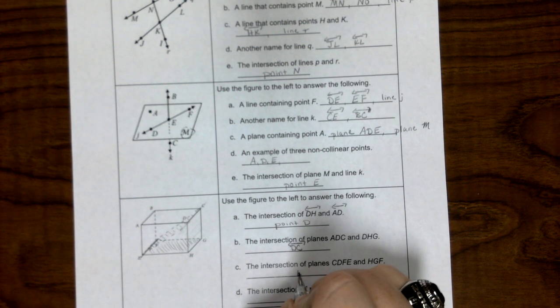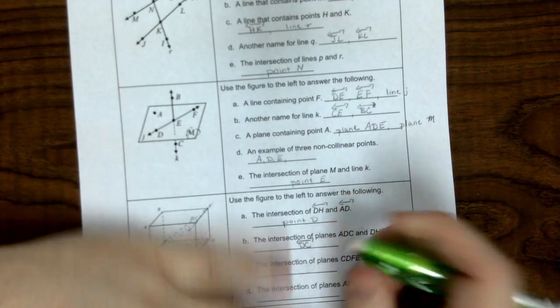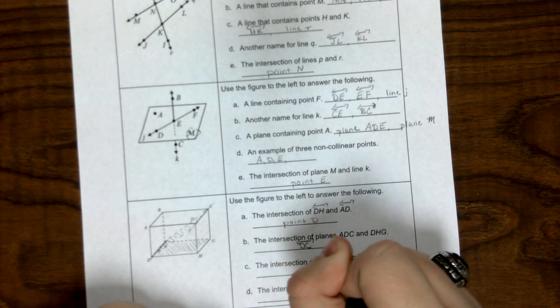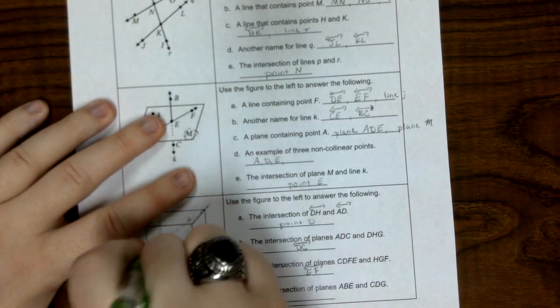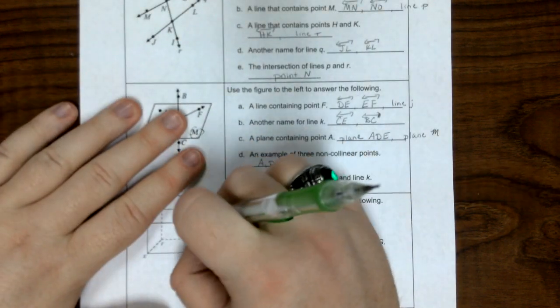So I would say that is EF. That is horrible. I can't even read that writing. EF. Or FE if you want to. All right? Let me clean this up. Sometimes you do this. You mark up your picture and then you got to erase it so you can mark it up again.